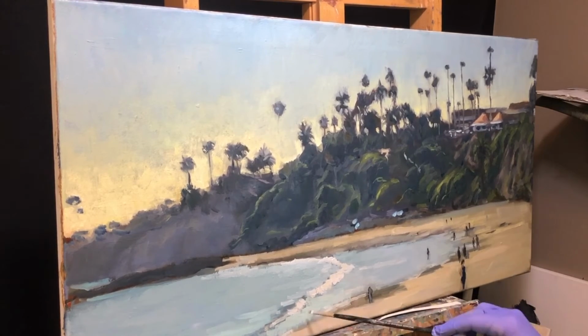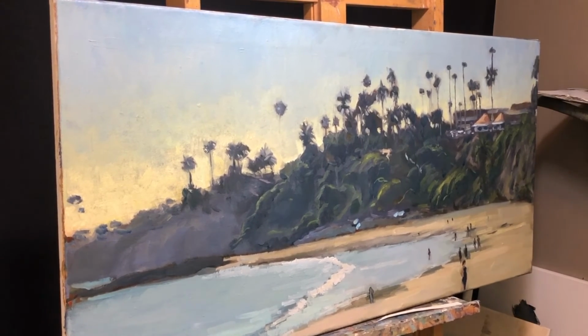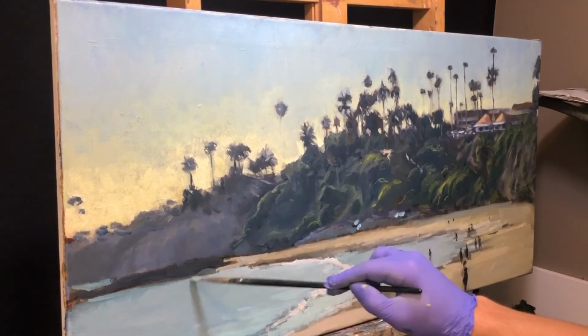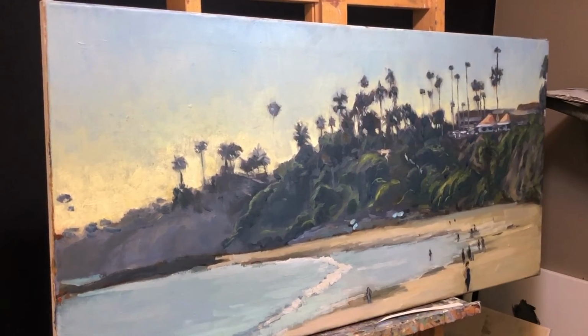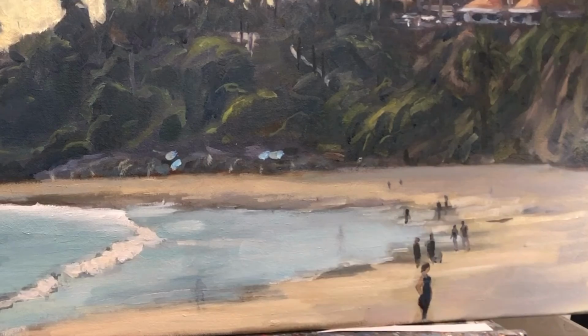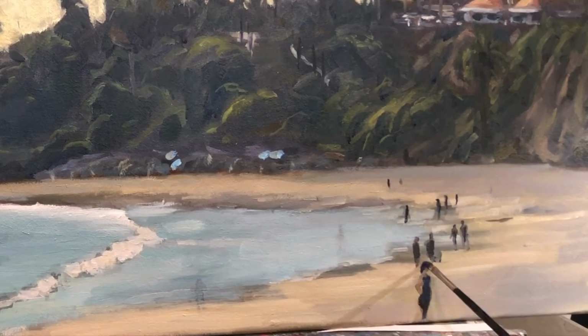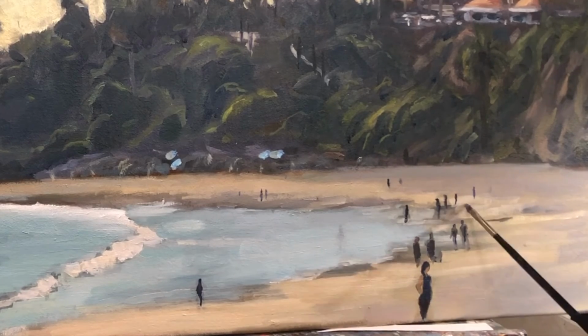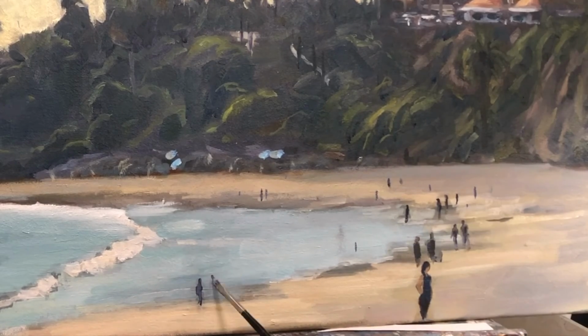Right now, this water is way too light of value. It's competing too much with my sky value. I think in just a minute or so, I'll probably be darkening that up a lot. Also, water tends to have a little more green in it, I feel like, than the sky, if you're worried about your sky being too similar to the color of your water. But then again, water's reflecting the sky, so you are going to have a lot of very similar colors from your sky to your water.